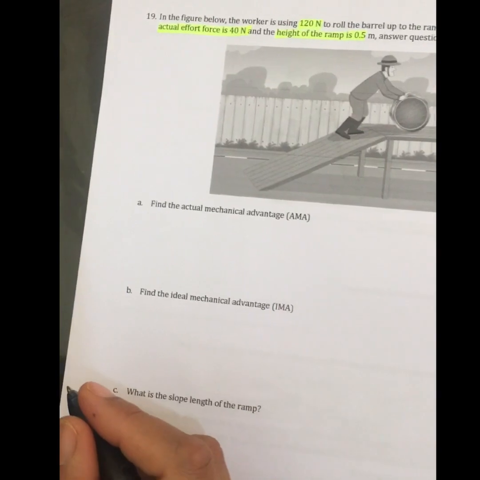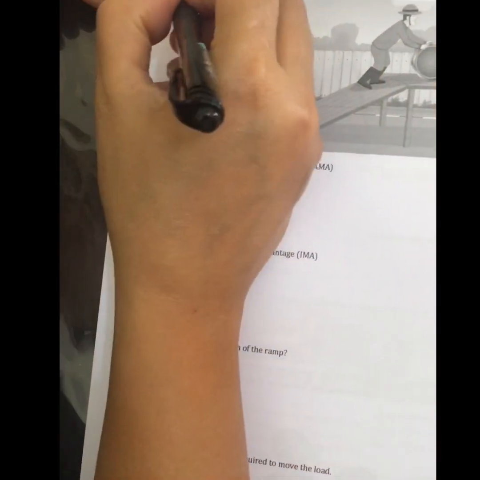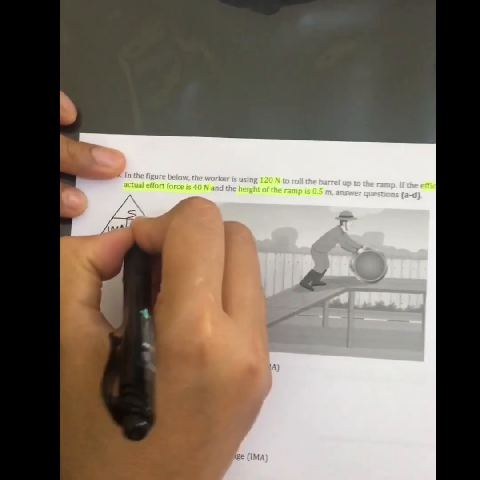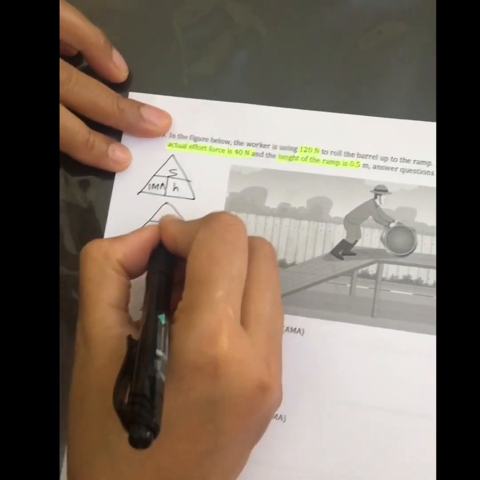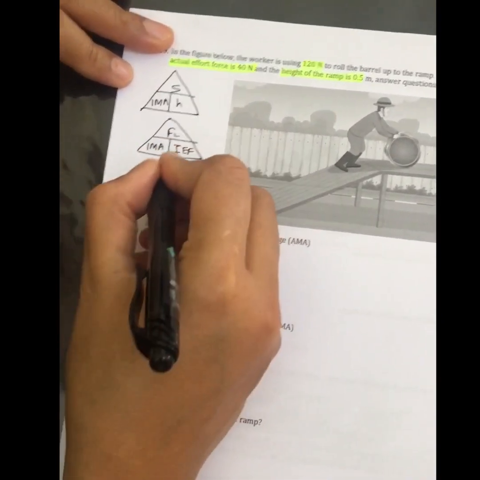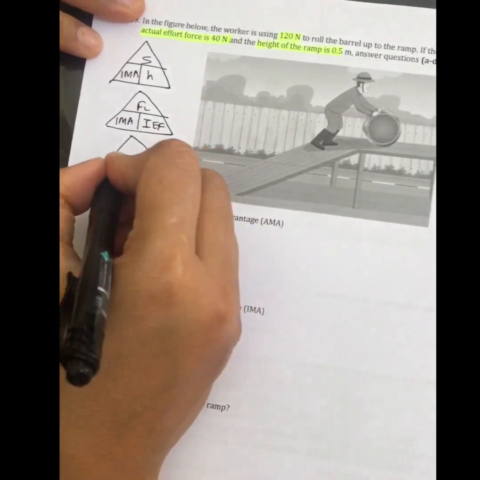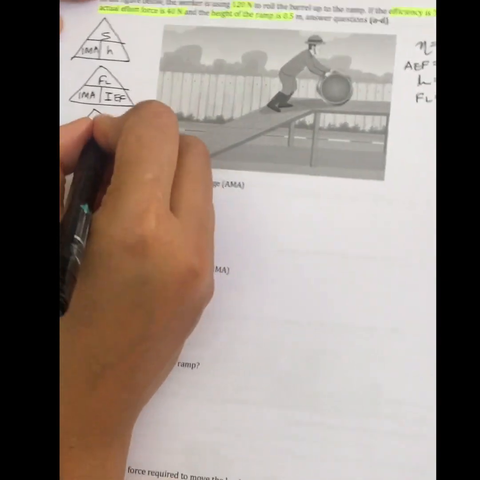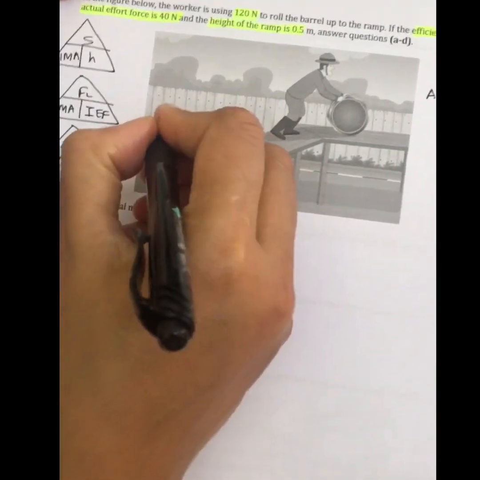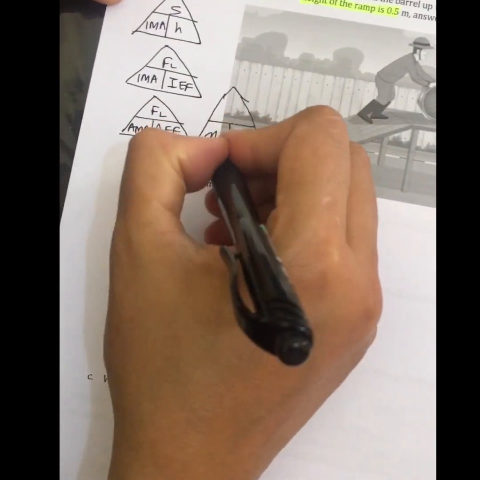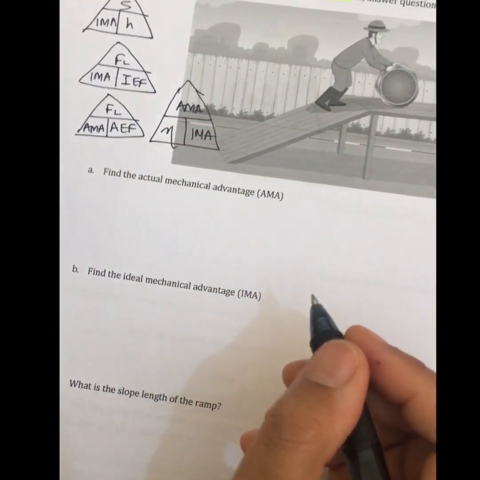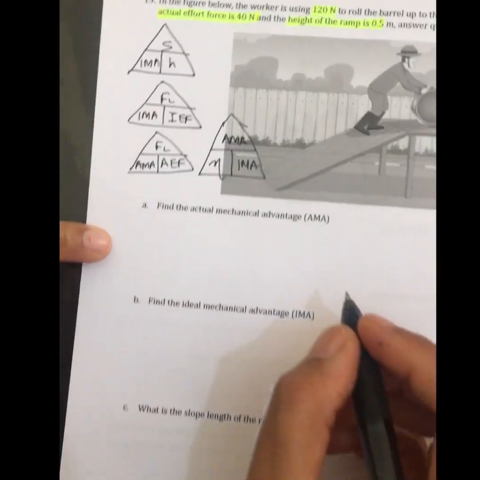Again, you should have the 4 triangles in front of you. IMA, slope over height. IMA, FL over ideal effort force. AMA, FL over actual effort force. Efficiency is AMA over IMA. These four triangles are your friends for inclined planes.